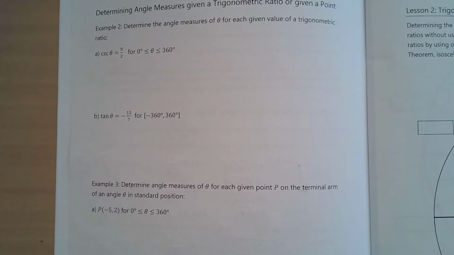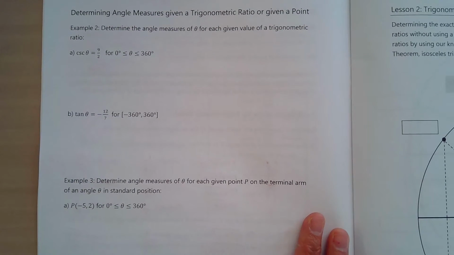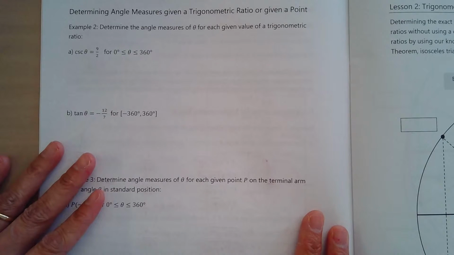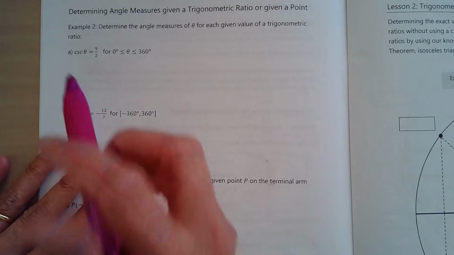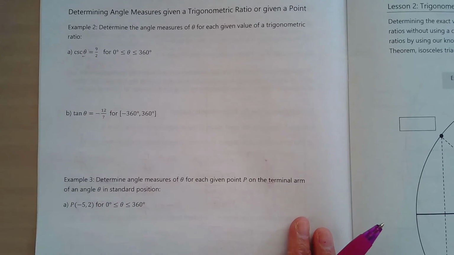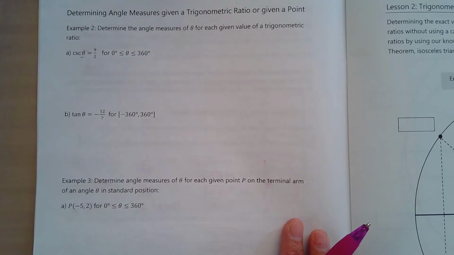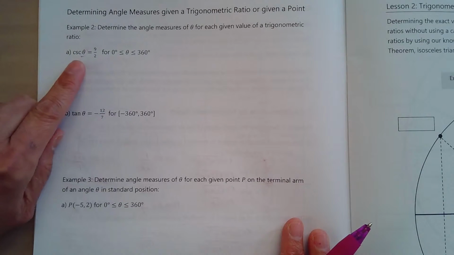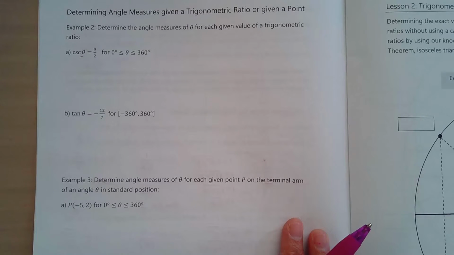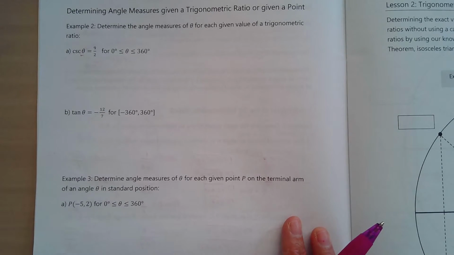Determining angle measures in trigonometry ratio for a given point. How do you find theta? How do you solve for theta? Well, this is probably not the best place to start. Let's start here, because cosecant is a reciprocal of sine, right?